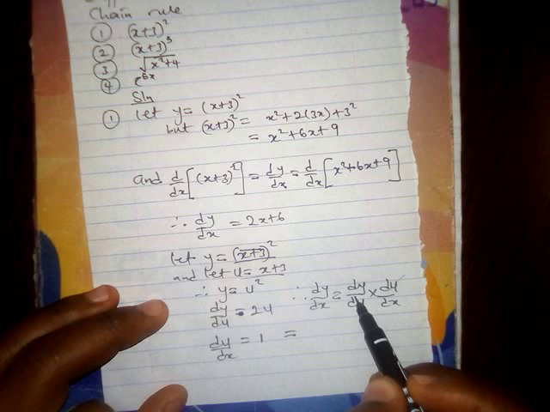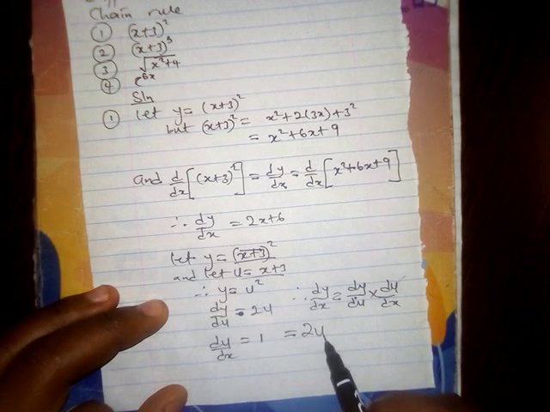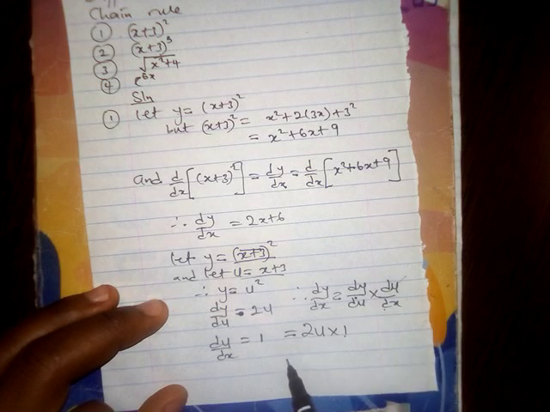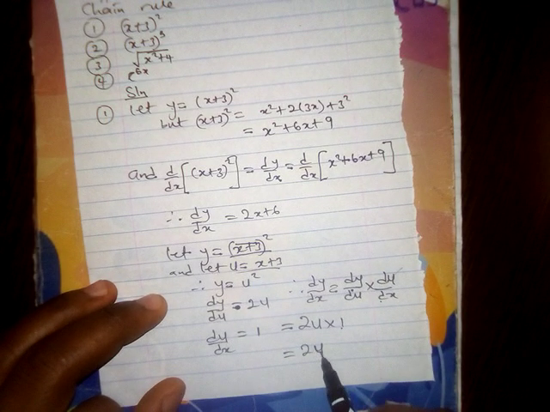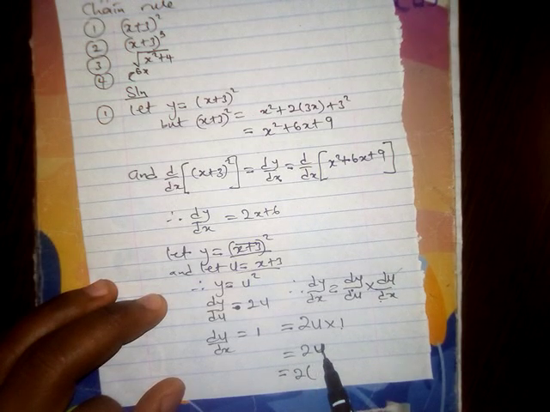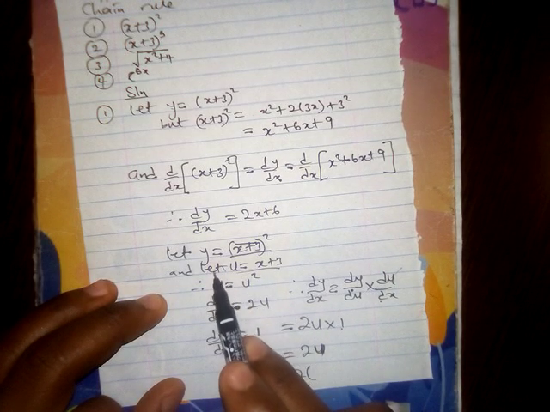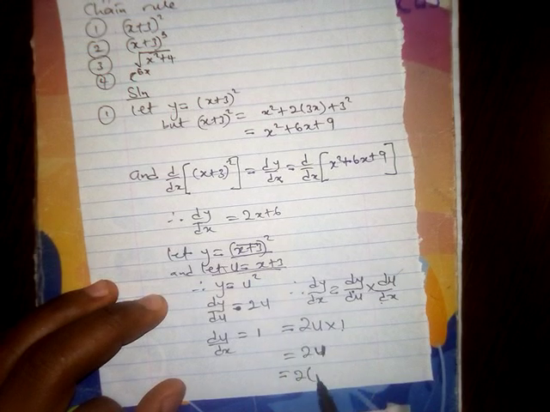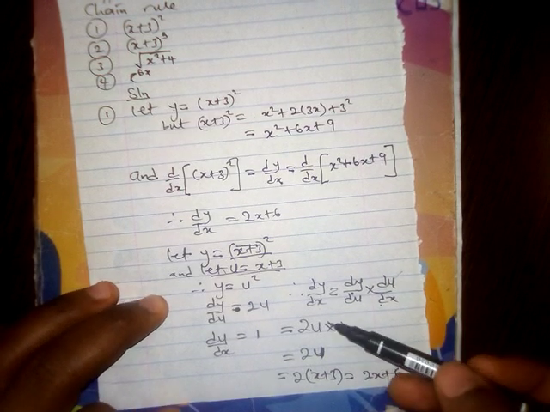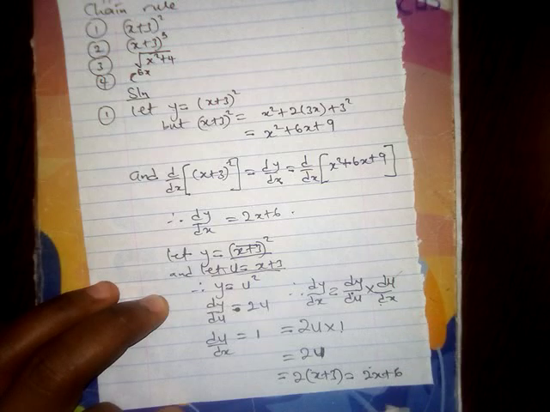So our dy over du is 2u times 1, and our du over dx is 1, so this is equal to 2u. But we can't leave our answer as 2u like this, so we change it back. What is our u? From here, our u is x plus 3. So 2 times (x plus 3) is equal to 2x plus 6. You see it's actually giving us the same thing, and this is true.